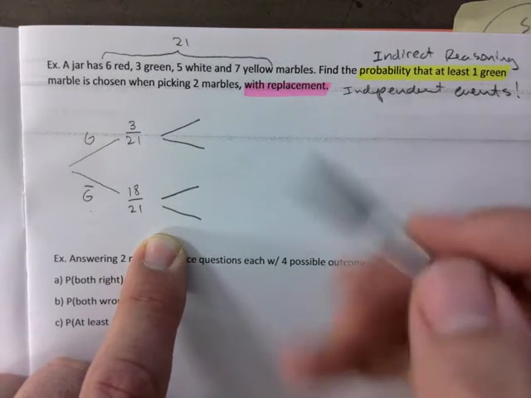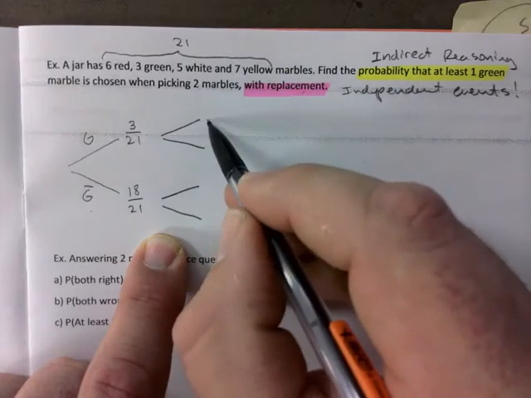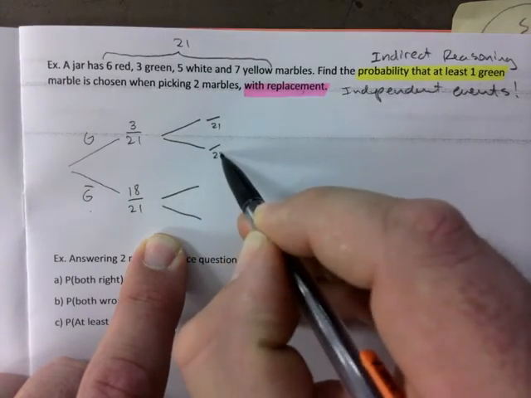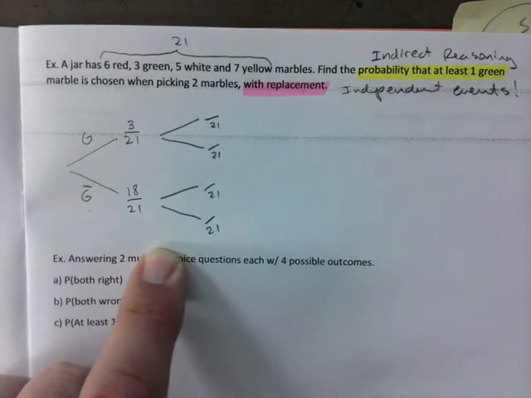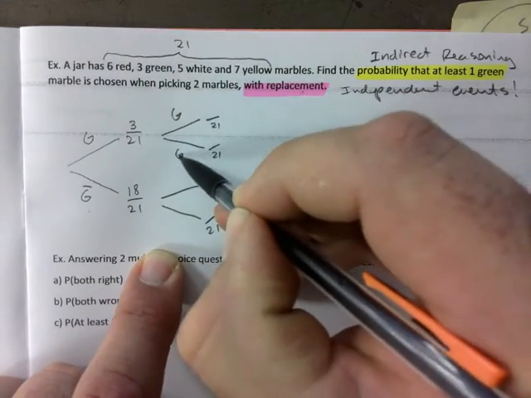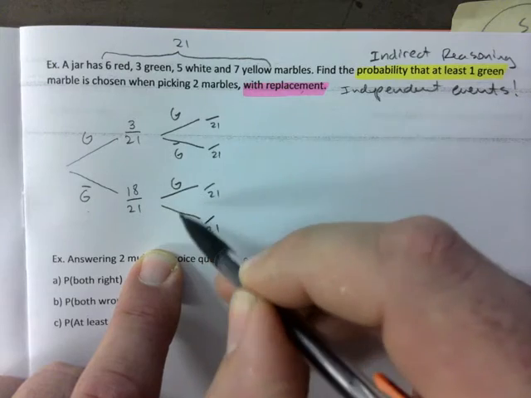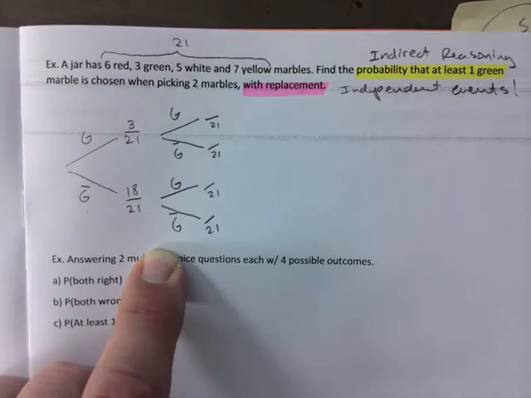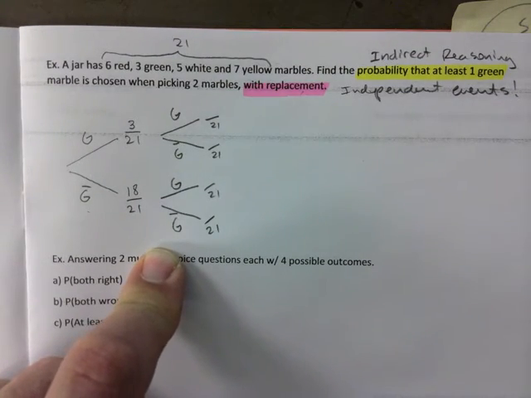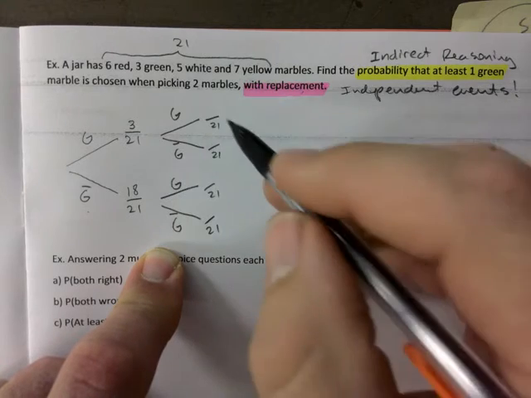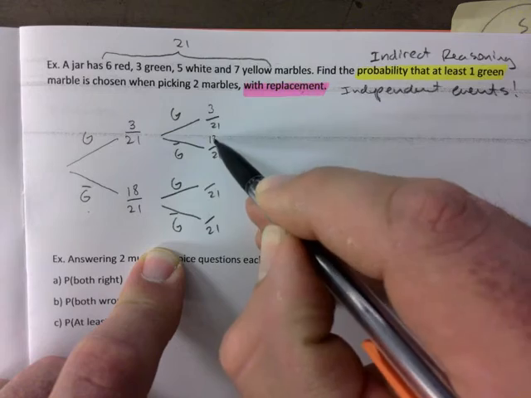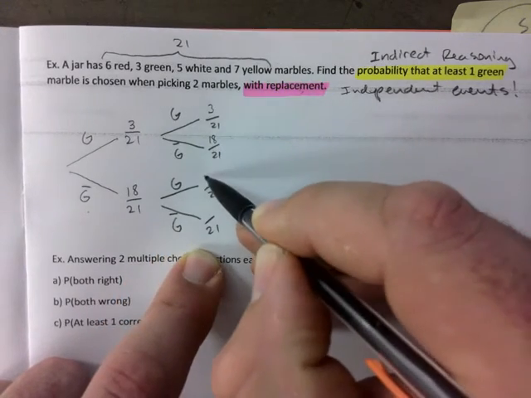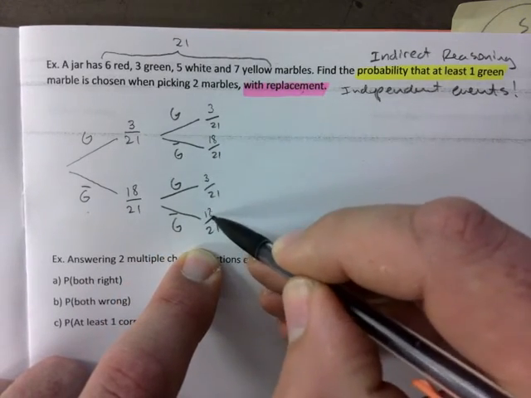Are we putting it back? Yes, right? So you still have 21 possibilities on that second draw. We're going to go green, not green, green, not green. So we're not going to focus on all the other colors, just green, because that's what we're focusing on. So we have 3 out of 21 there. Therefore, 18 out of 21 are not green. 3, 18. So you can just copy paste.